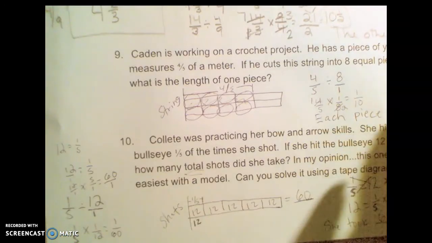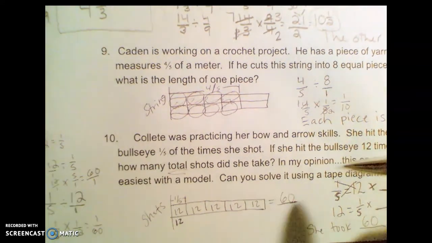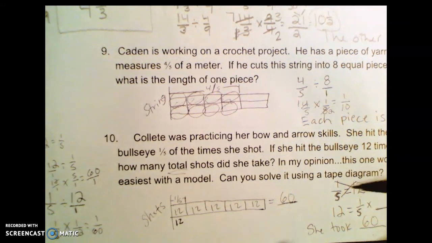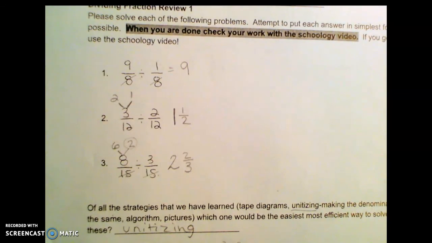So all these little things are in place because it's okay to make mistakes as long as you can recognize them and go back and realize and have those things in place to catch them, like our answer statement, like our models. So that is review 1. Hopefully you did a good job on that. And now, tomorrow you can do review 2 and learn from any mistakes that you might have made on review 1.